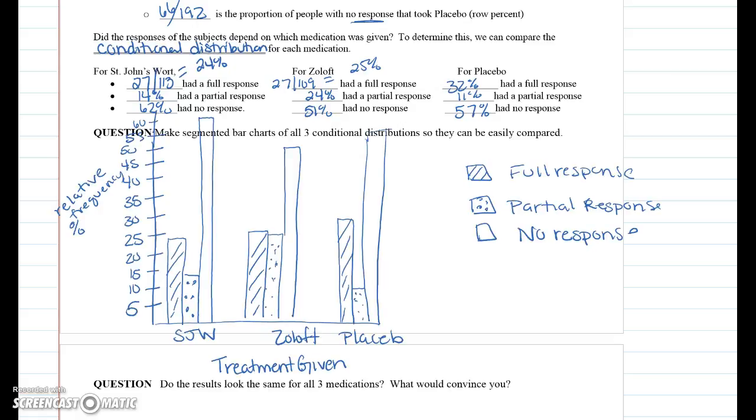So that should be about what it looks like. Now you're doing it by hand, so it's not going to be perfect, but it should generally have all the bars the same width. Make sure you're trying to space your numbers similarly over here on your y-axis. Make sure you did percentages because you have different sample sizes, and so everything is labeled.